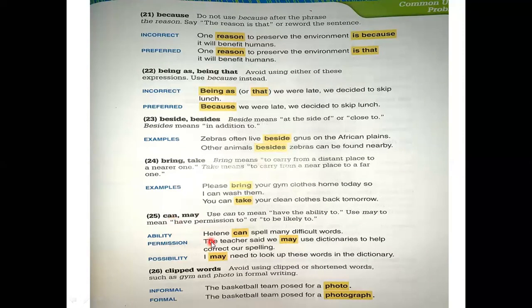Okay. So use can to mean to have the ability to, and use may to mean to have permission to, or to be likely to. Ability or permission or possibility. Helen can spell many difficult words. So this is her ability. Permission: the teacher said we may use dictionaries to help correct our spelling. We are allowed to. I may need to look up these words in the dictionary. It means there's a possibility that I'll have to look up these words in the dictionary. So these are the different ways we can use can or may.